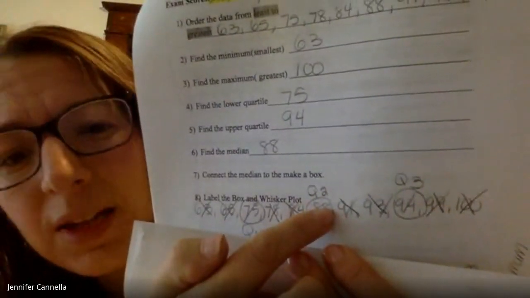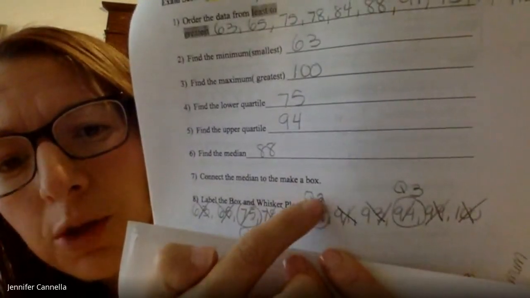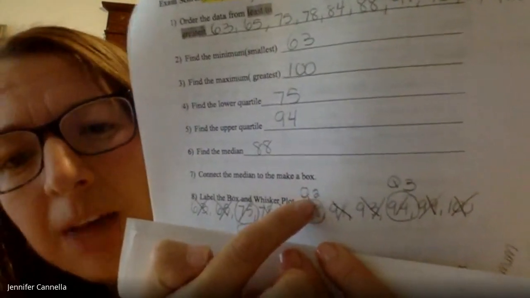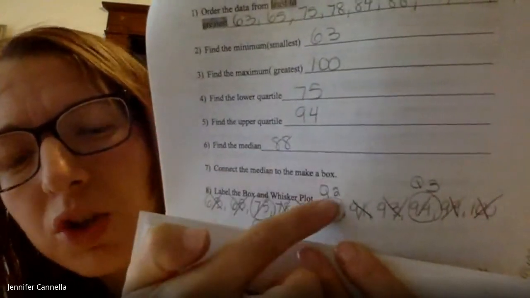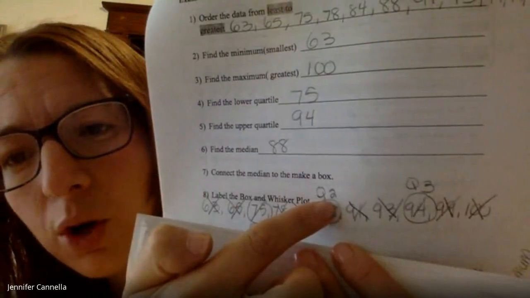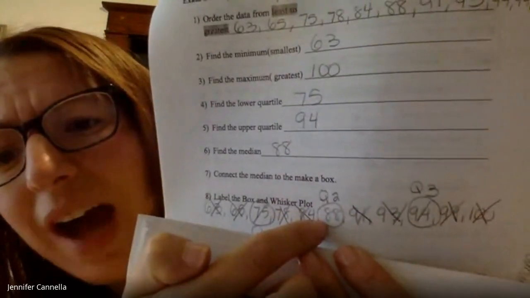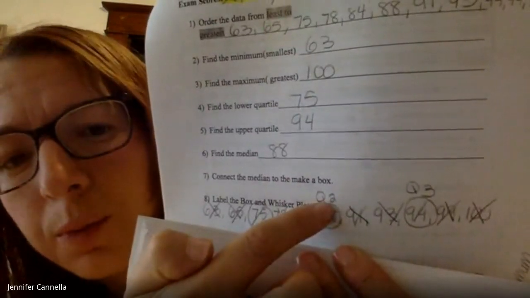The median is called the Q2. Above the median, you're going to put Q2, because sometimes they say the median is quartile 2. Okay? Quartile 2, because there are 4 quarters that make up a whole. So the median that you now find is called the Q2.